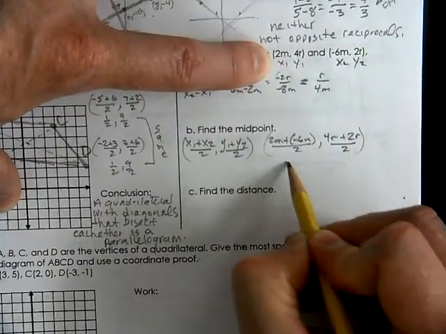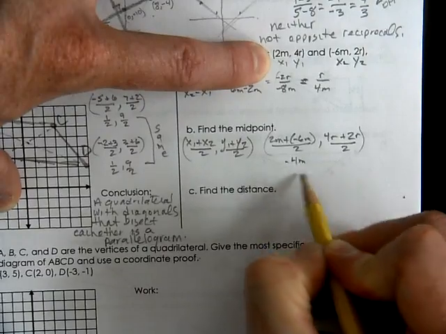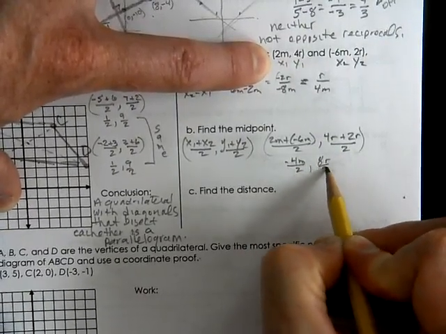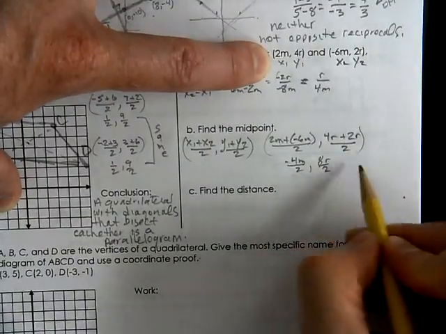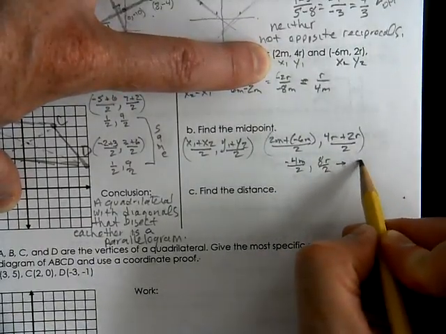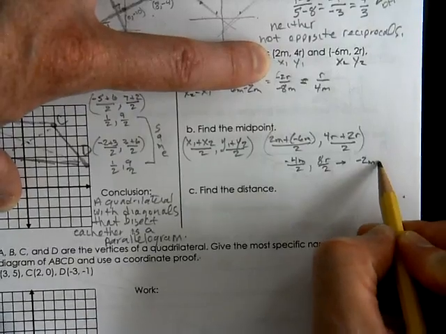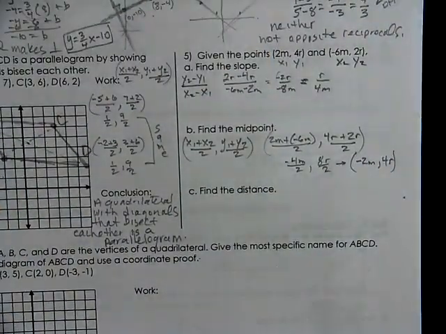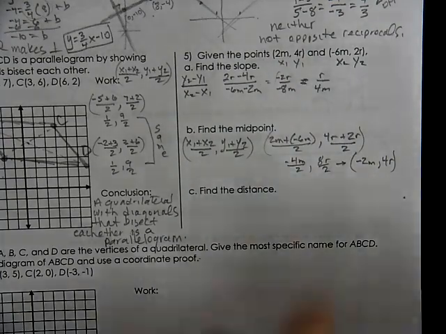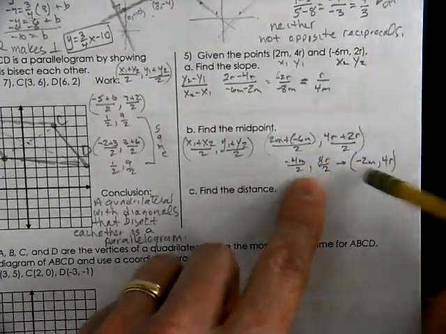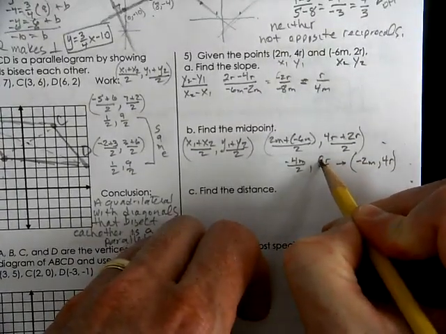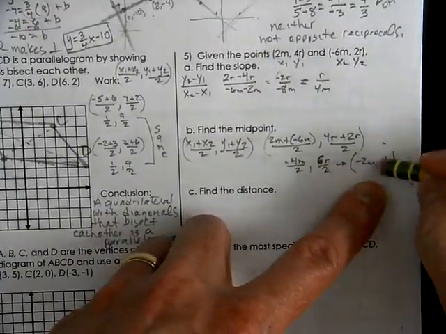That gives us a negative 4m over 2 and an 8r over 2, which gives us a final answer of negative 2m comma 4r. Oh, I'm sorry, that's plus. So this would be a 6. Hopefully you caught that. Alright, I'm glad I caught it.